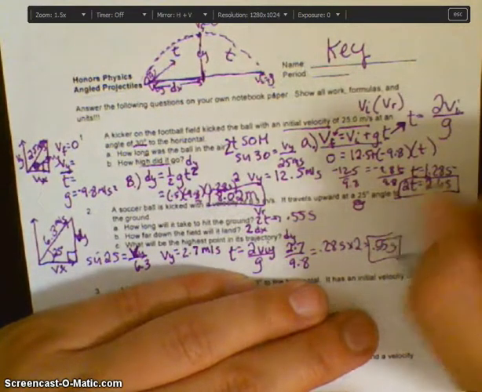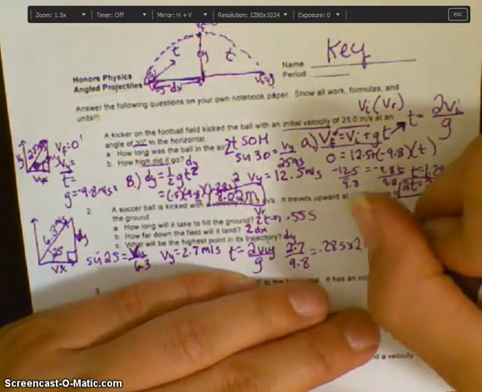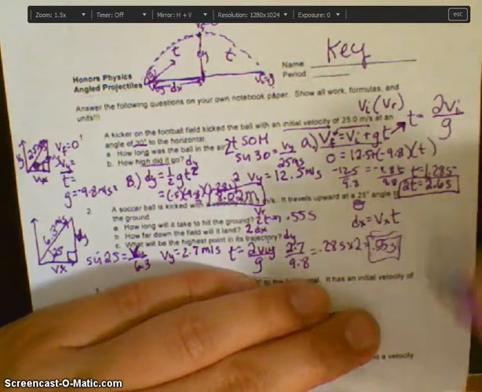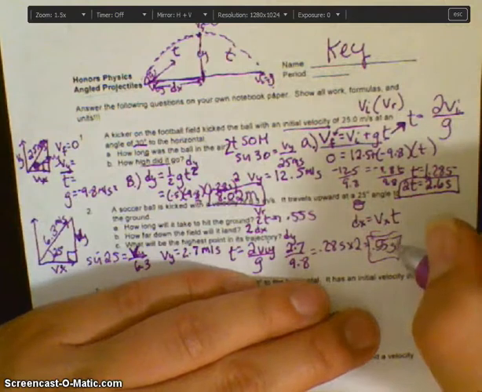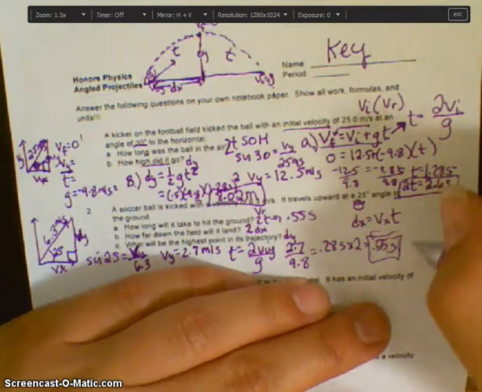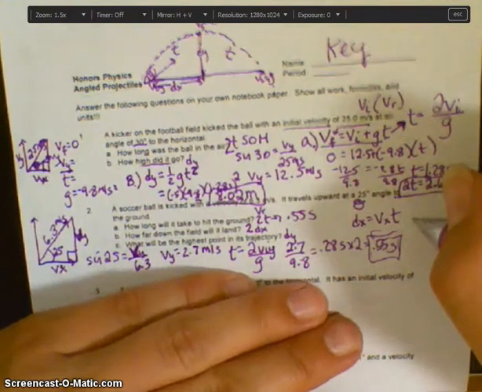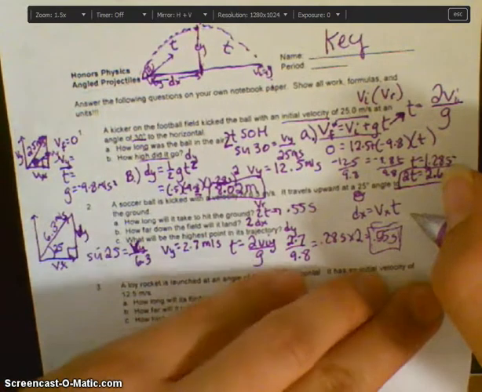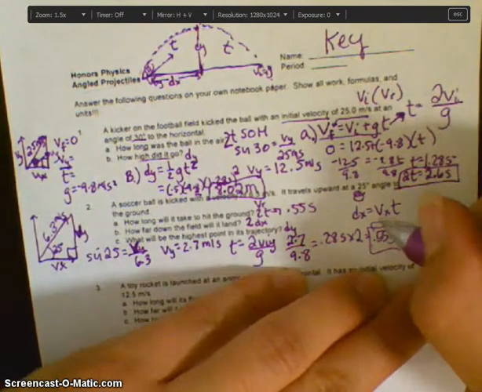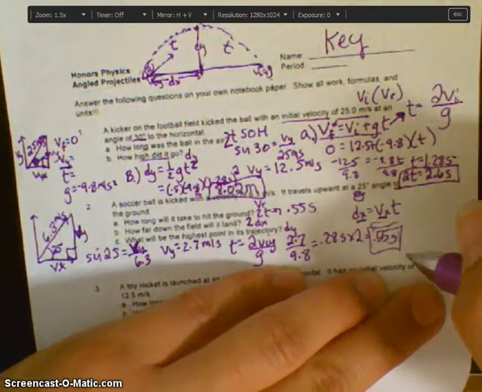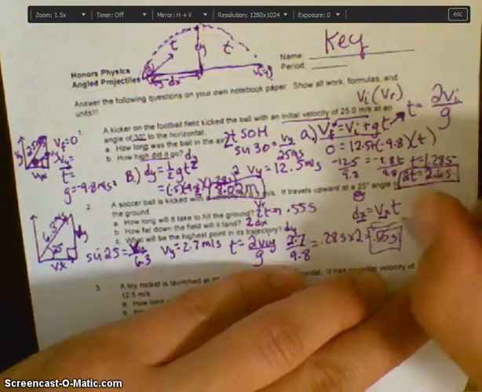I have time, and when I do my time equation, I haven't done my dx yet, so let's go into our dx. I have two unknowns, and that is not acceptable. So let's go find our vx real fast.